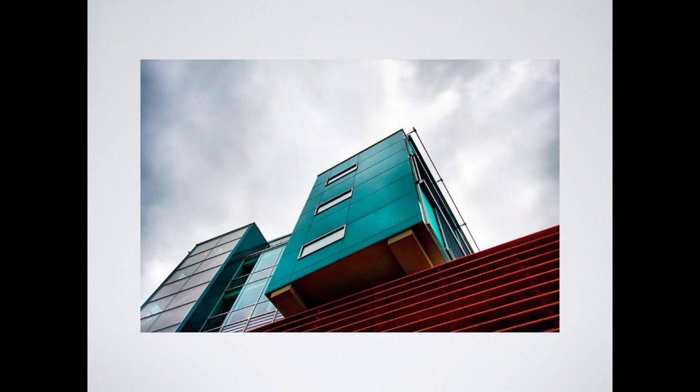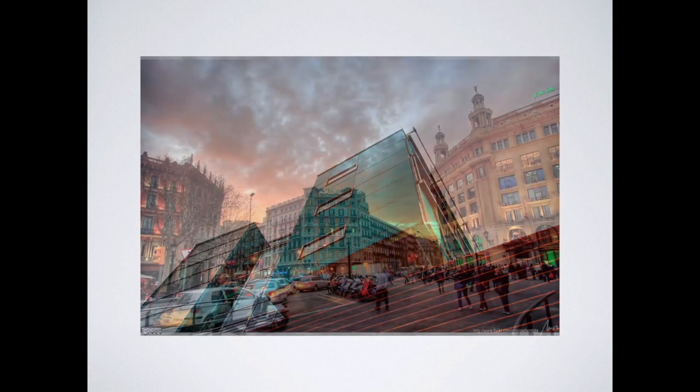Another example here where we're getting a little bit more contrast in the sky. We're showing all of those clouds, but we're also seeing what's happening in the shadows of the building, the detail of those shadows.